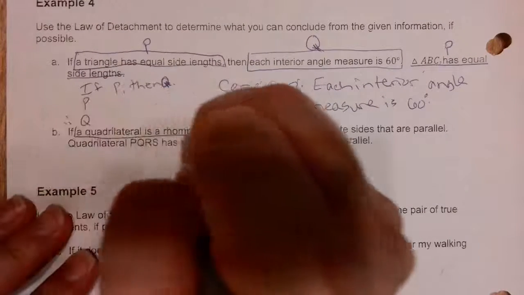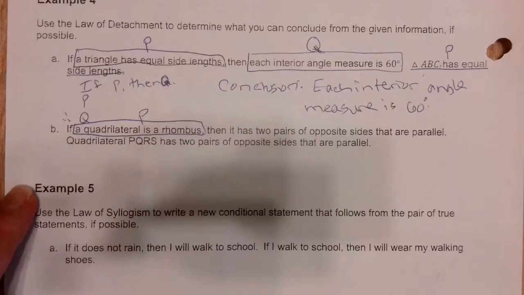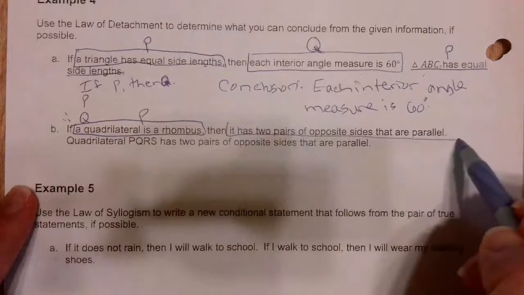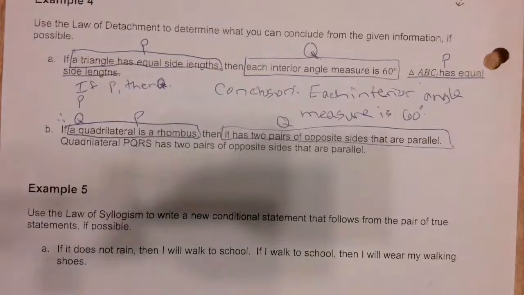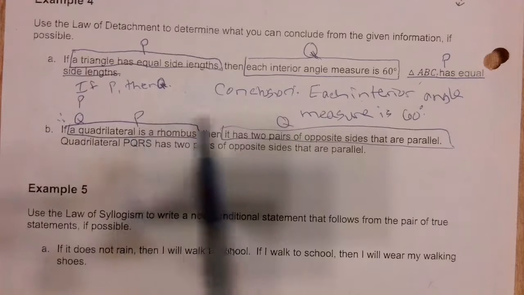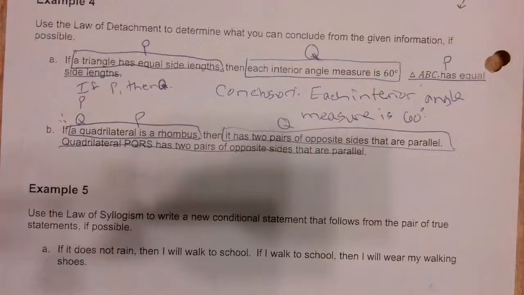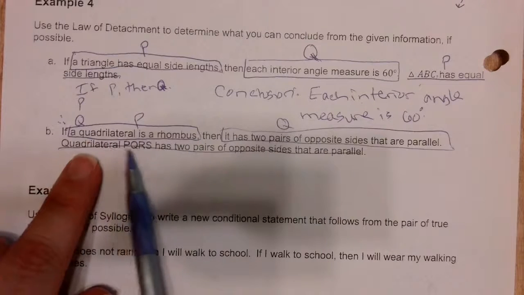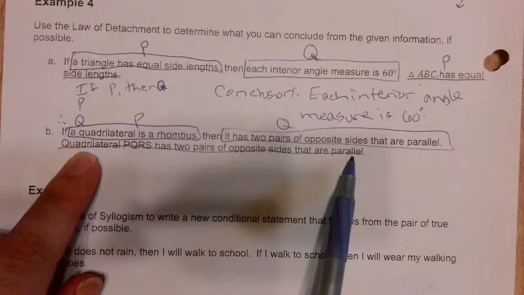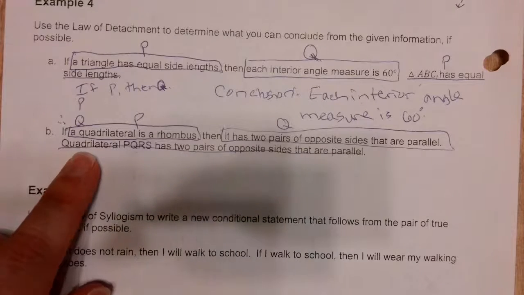Here, if a quadrilateral is a rhombus, if, let's call that P, then Q, then it has two pairs of opposite sides that are parallel. Now you do not put the if and the then in the box. The if then are not part of what you're boxing in. Just the part after the if and the then. Now here, quadrilateral PQRS has two pairs of opposite sides that are parallel. Is that the P or is that the Q? P says a quadrilateral is a rhombus. This says nothing about a rhombus. Q says two pairs of opposite sides that are parallel. This underline says two pairs of opposite sides that are parallel. This is Q.